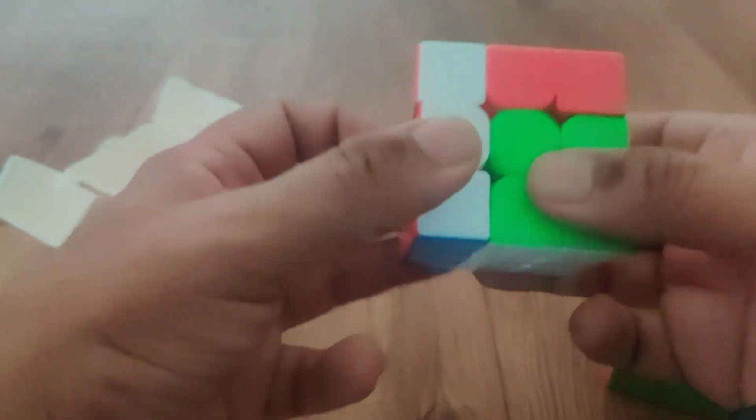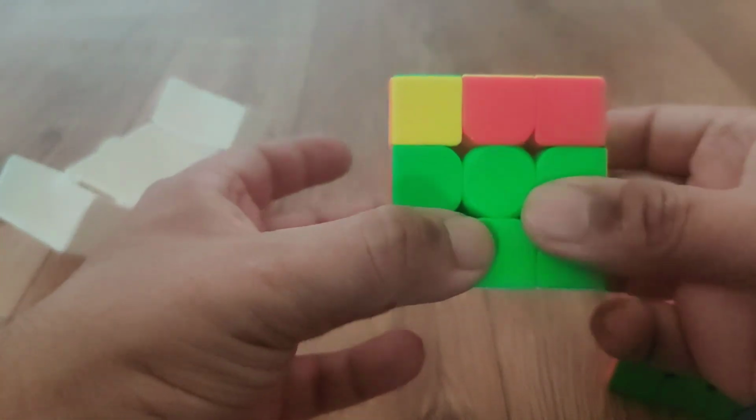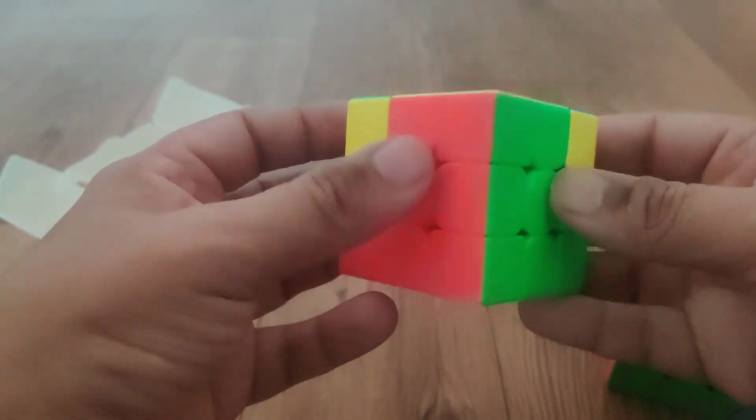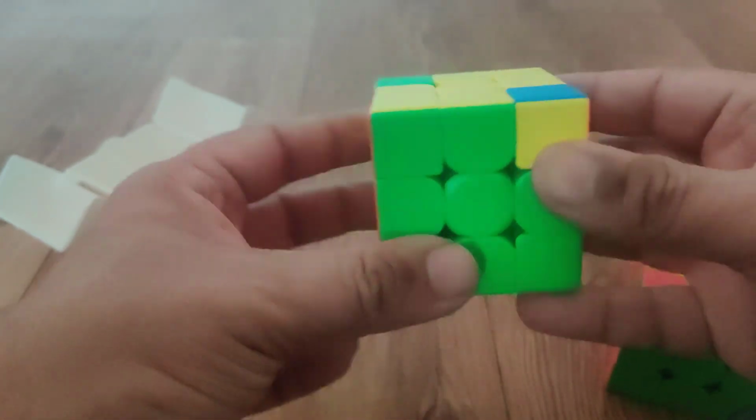This algorithm, once you start doing it, you do not have to memorize. It just happens. You have to practice for some time, or if you want to learn, you can also learn. Now let's look at the corner pieces.